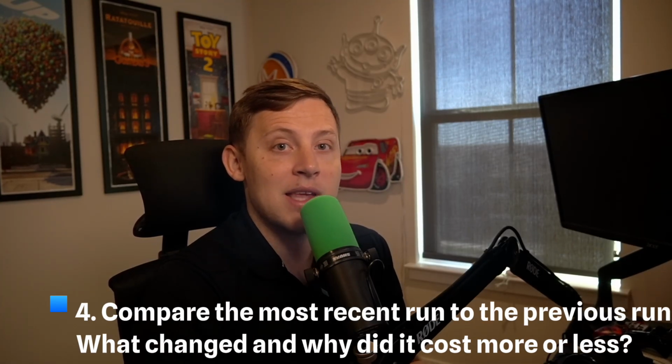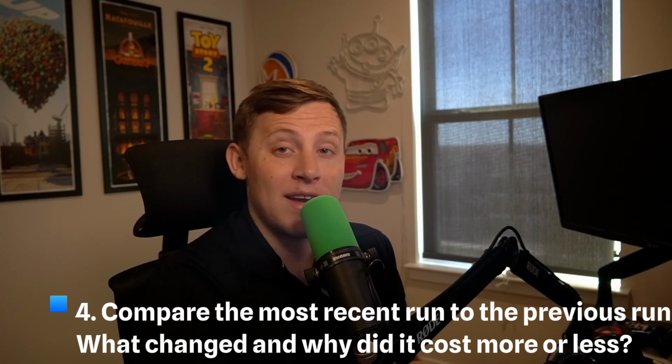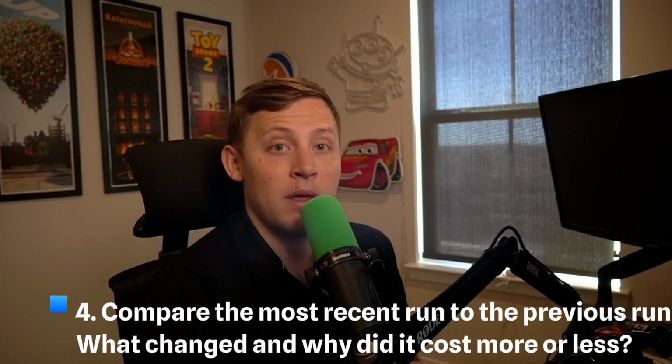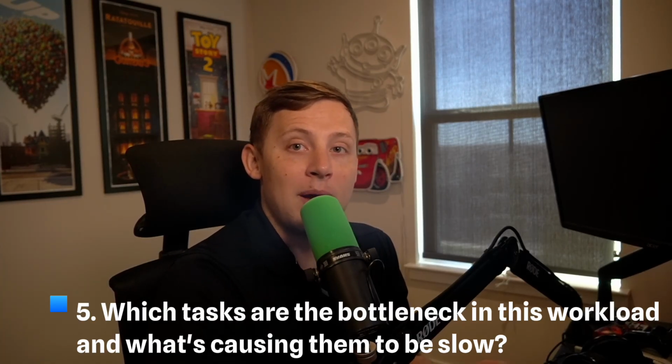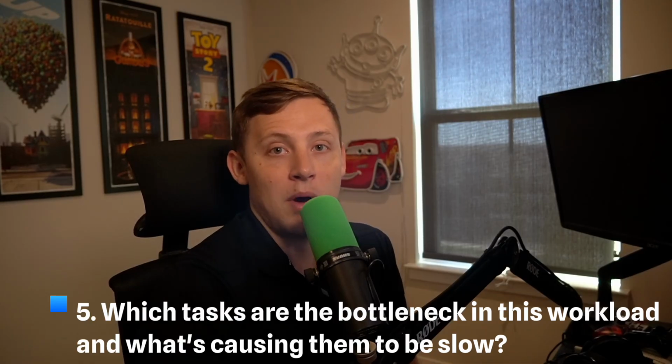The AI does a side-by-side comparison and tells you exactly what changed, whether it's data volume, query execution plans, or warehouse behavior. Which tasks are the bottleneck in this workload, and what's causing them to be slow? When you have a complex data pipeline, this pinpoints exactly which step is slowing everything down, so you're not optimizing the whole pipeline, just the actual bottleneck.